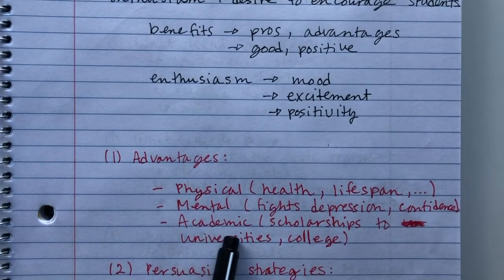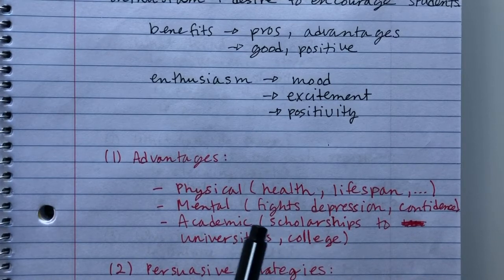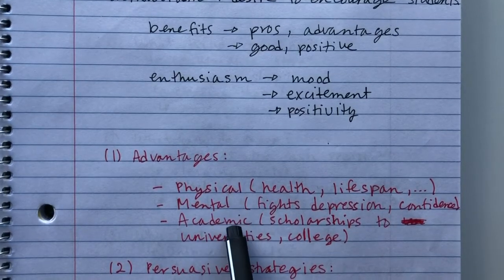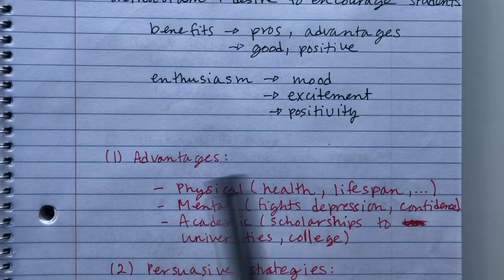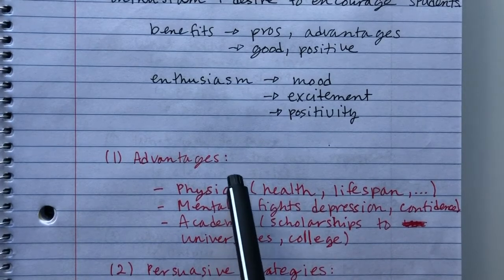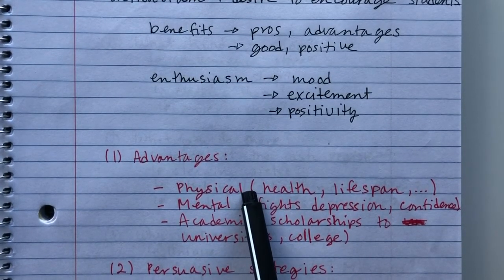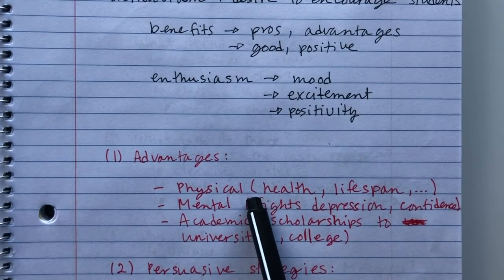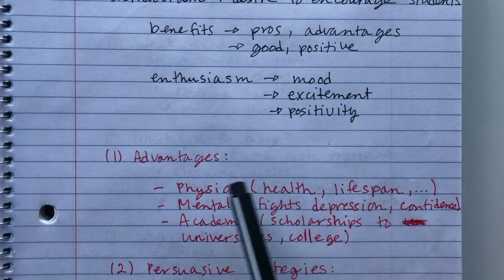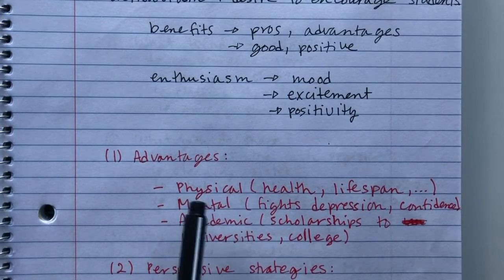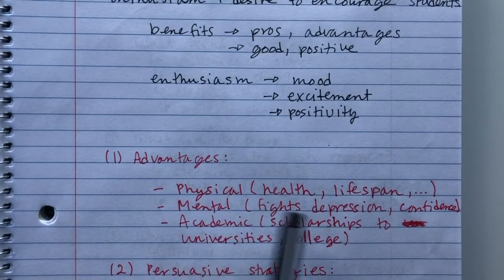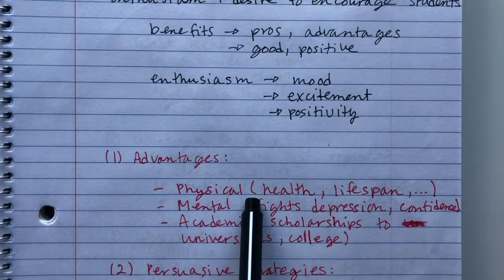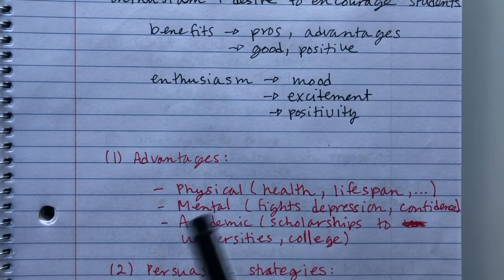There are also academic benefits. These three points here are targeting three different kinds of students. So for physical benefits, it would be targeting students who are maybe large in size, who are maybe a little bit overweight, okay? And you can tell them you can breathe easier or something. You come up with good ideas here. And mental benefits are targeting the students who maybe deal with anxiety or are sad or depressed.